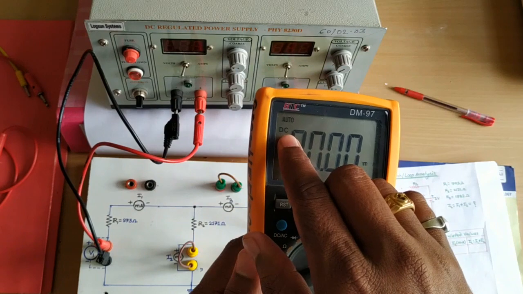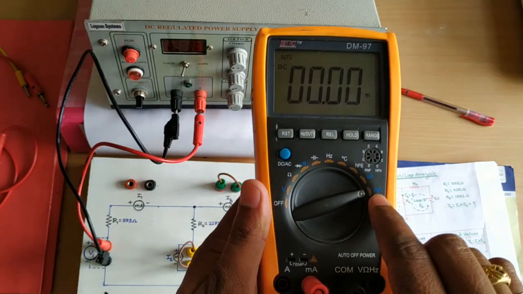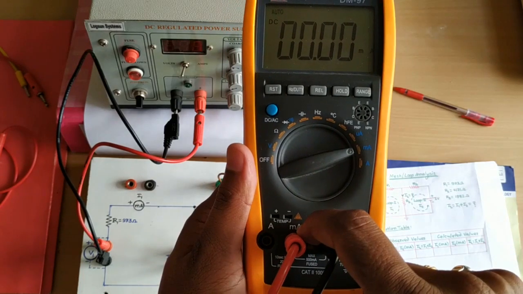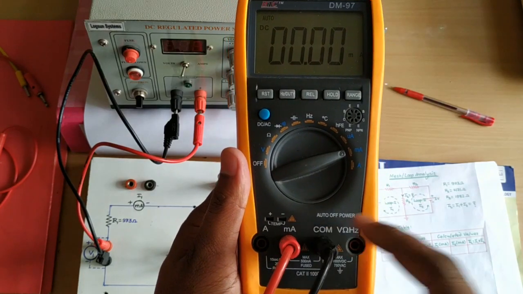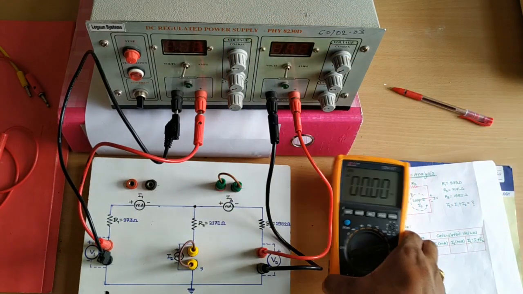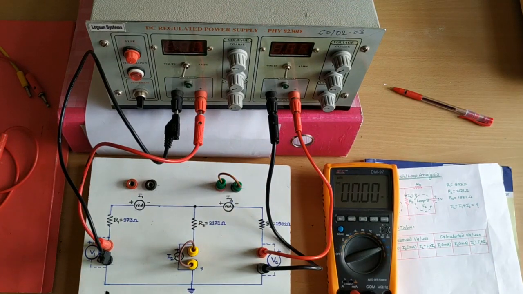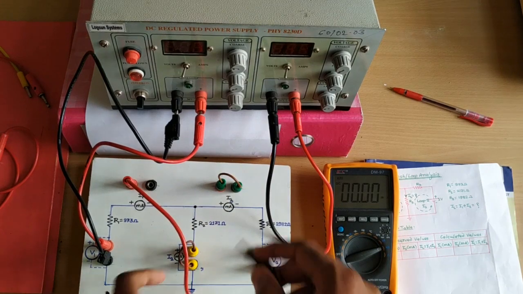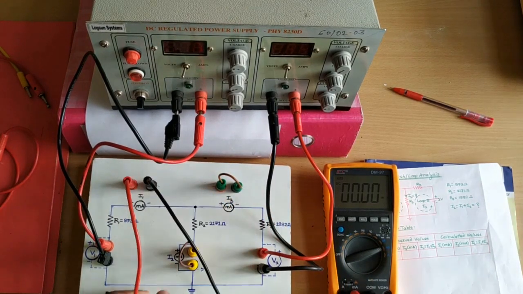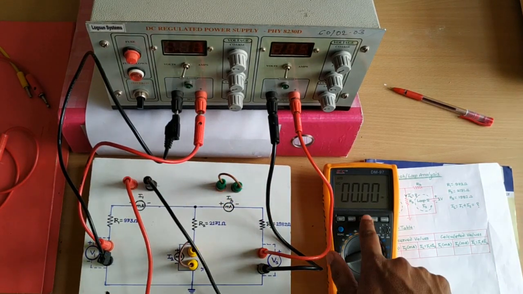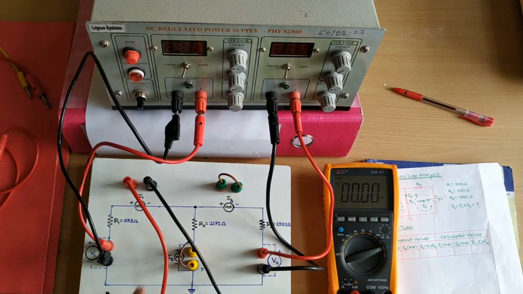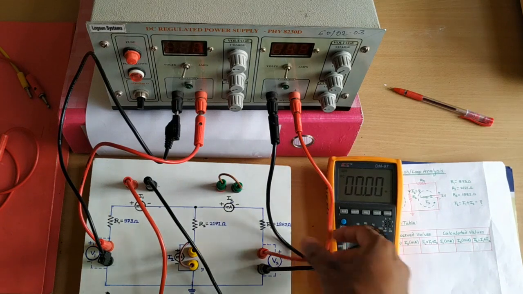I have selected DC and the milliampere range, with the positive wire connected to milliampere and the negative connected to common. Now I am connecting the positive of the ammeter over here and the negative of the ammeter over here, so this multimeter will show loop current 1. Now I will turn on the power supply.